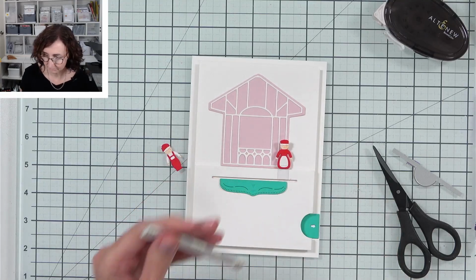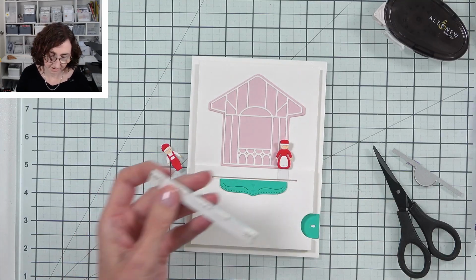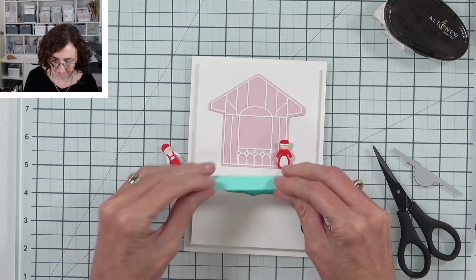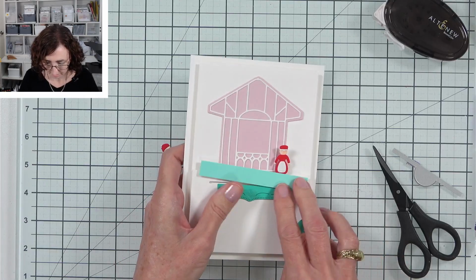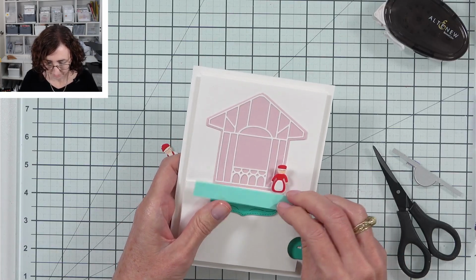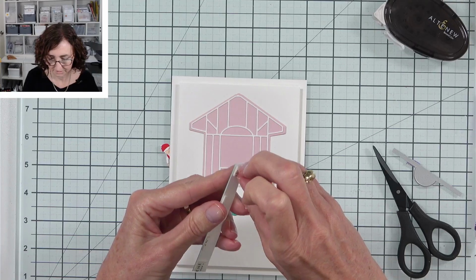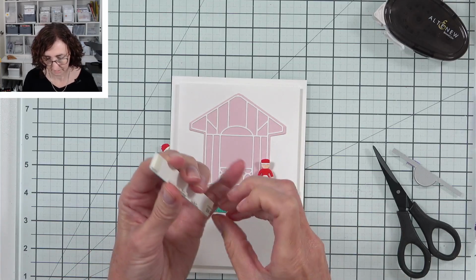But once I stick it, we'll know whether it works or not. Well, the other thing is I don't actually have to stick those down. I can just leave them there. They're going to catch on. Right, I'll stick this.